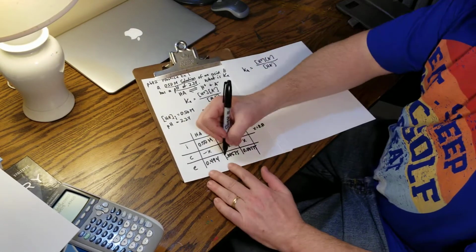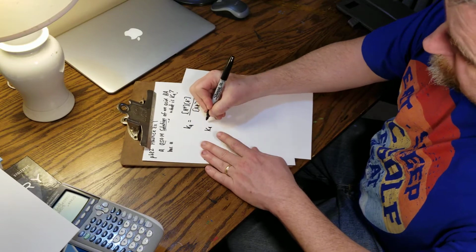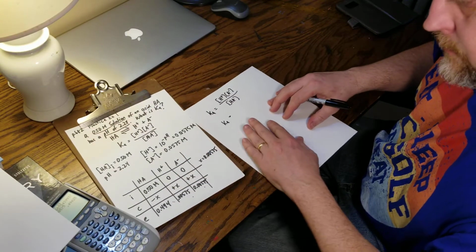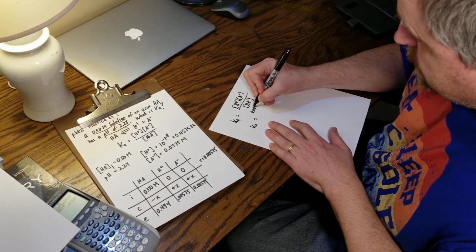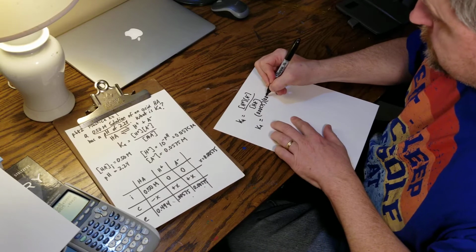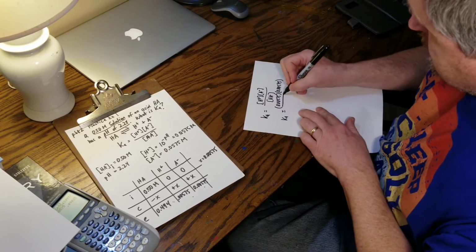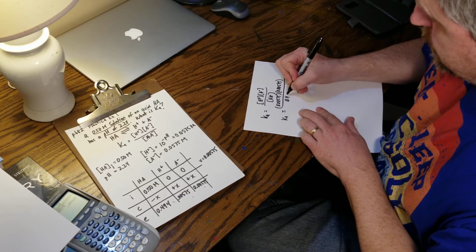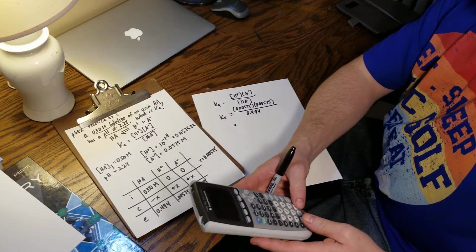At equilibrium, we know all of these values, so all we have to do is plug them in. Our H plus is 0.00575. Our A minus is 0.00575. Our HA is 0.494. And then we calculate those numbers to get our final answer.